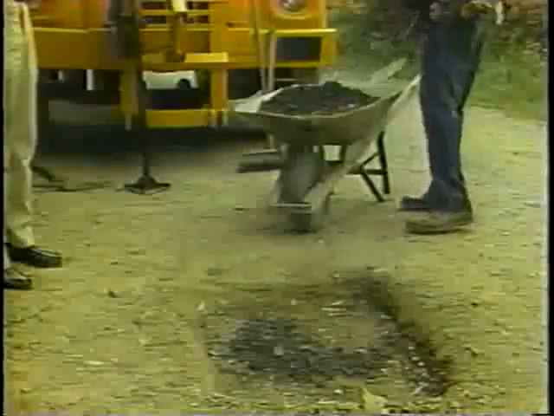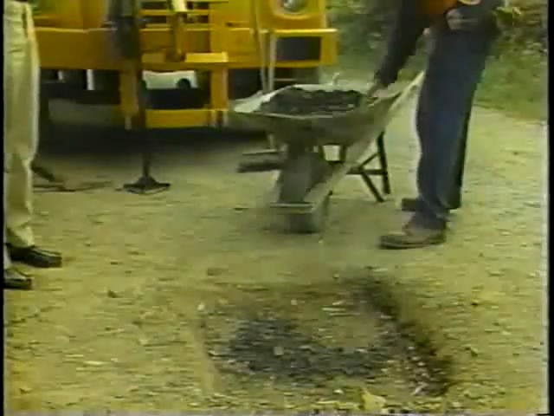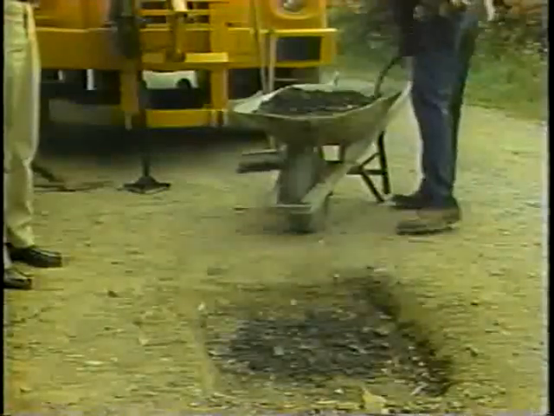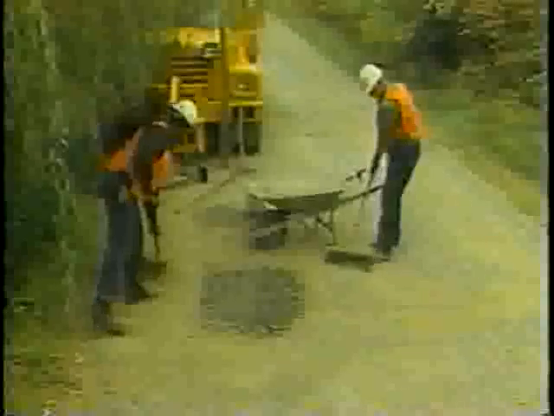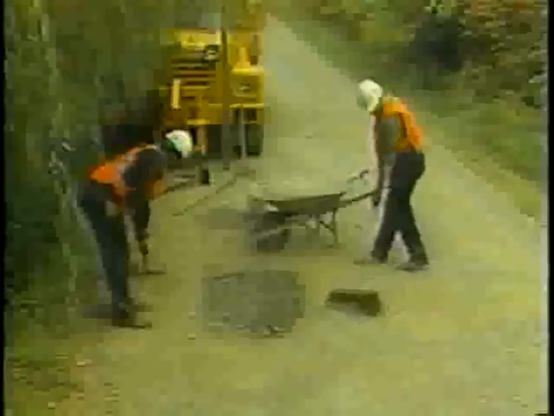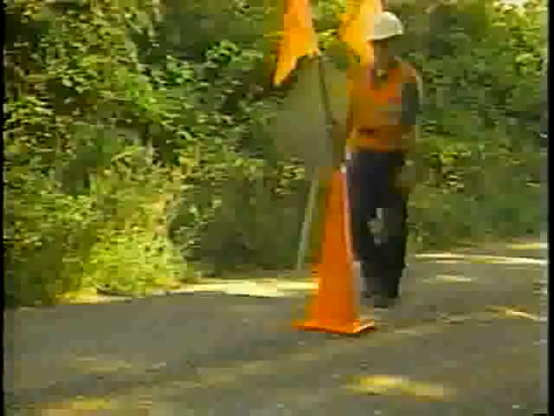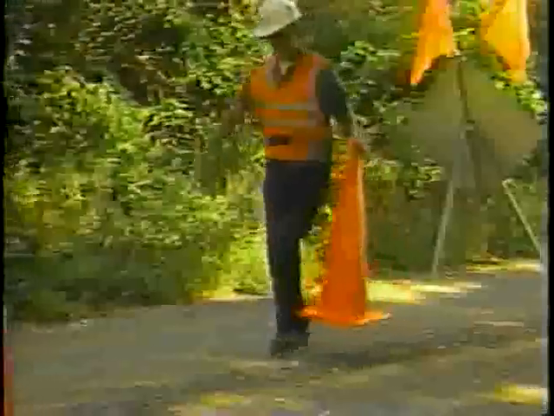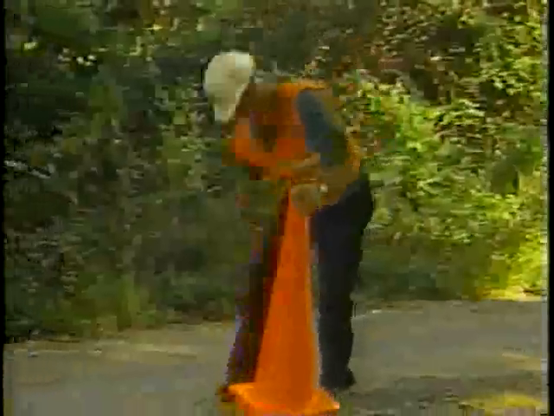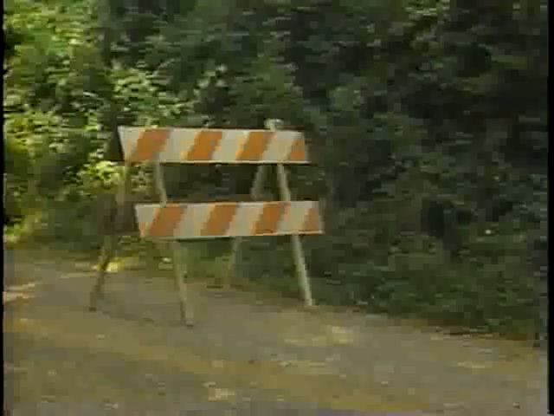Step 5. Fill the hole with granular material. Step 6. Compact the granular material. Step 7. Clean up the work site. Step 8. Remove the traffic control devices. We will cover each step in detail.